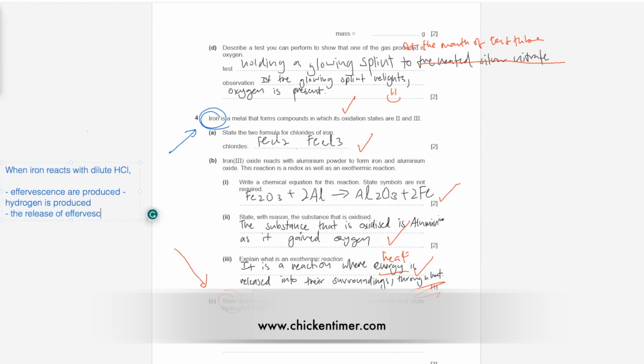So through observation, you can see that the release of effervescence is slow, because iron does not react readily with acid, or you say that the reaction between iron and acid is slow. Then you say that a pale green solution is formed.